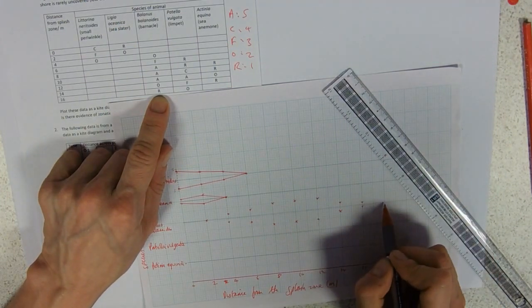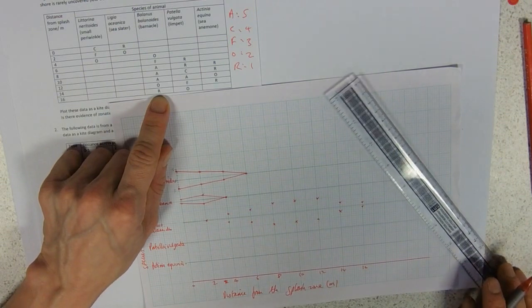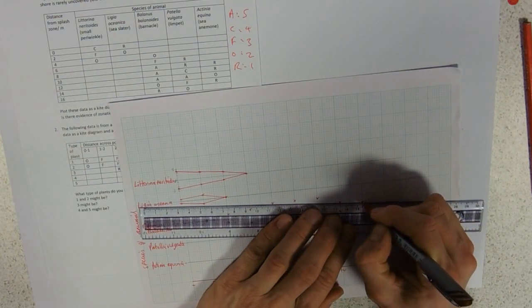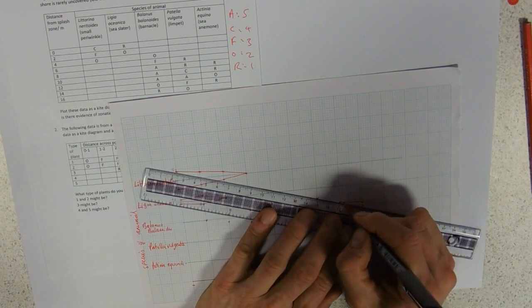I would love to put 0 there, but I haven't got any data, so I can't. So I'm just going to join these up.